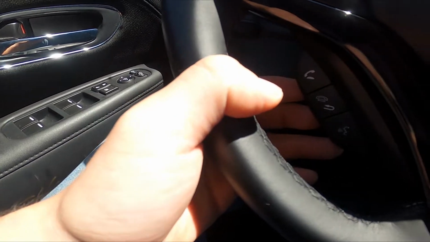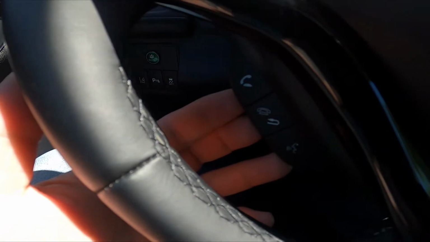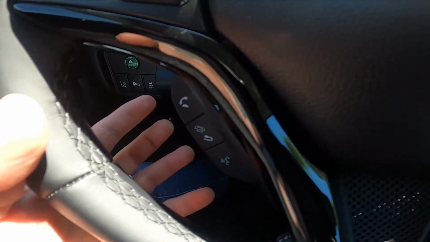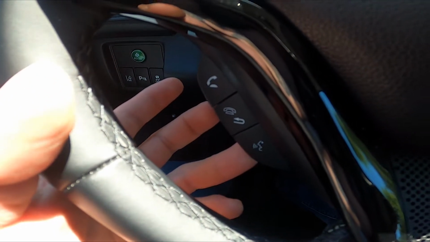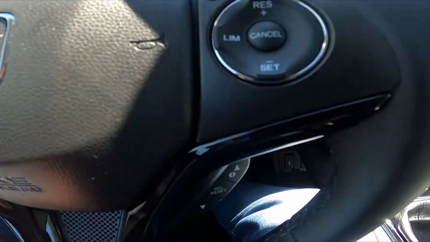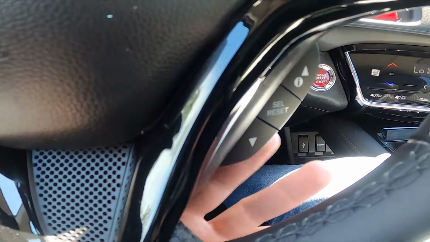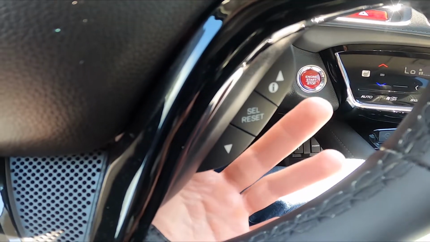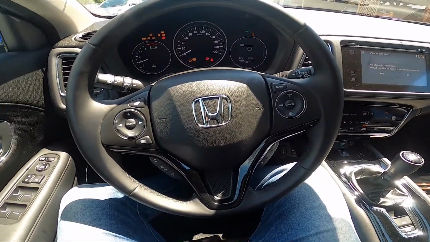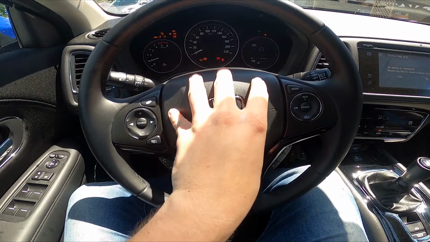Then we've got this panel right here, thanks to which we can answer the call, decline the call, or enable the voice assistant. And the last panel is located right here, thanks to which we can navigate through the speedometer display and manage it. Also, if you press right here, you'll use the horn.